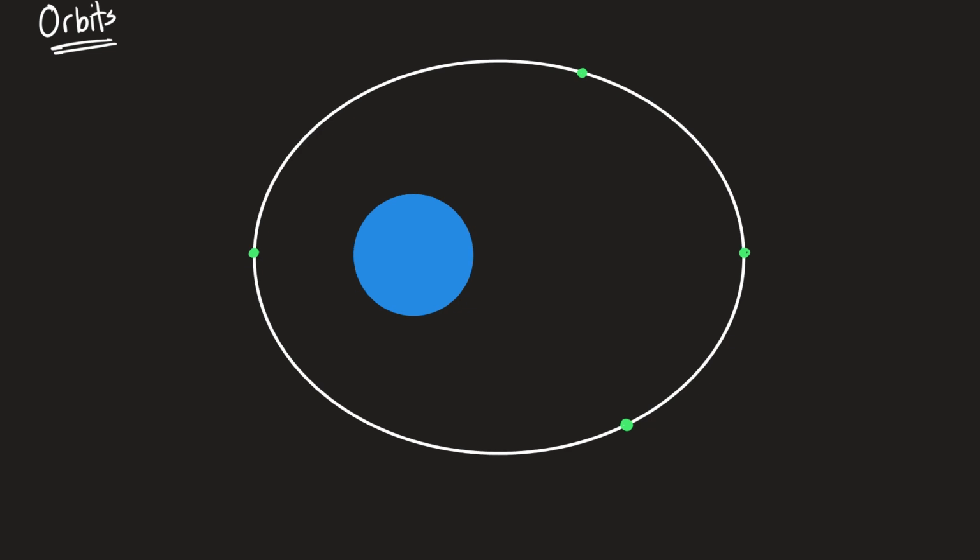We're simply talking about the idea that an object that's in an elliptical orbit has certain properties, and that's what we're going to talk about today. And I really want to highlight the importance of these two places because they have certain special geometric consequences.